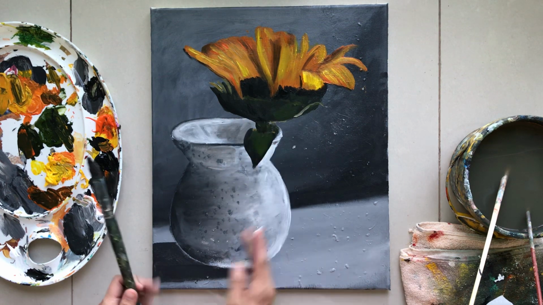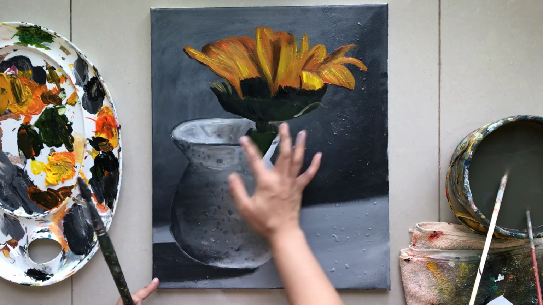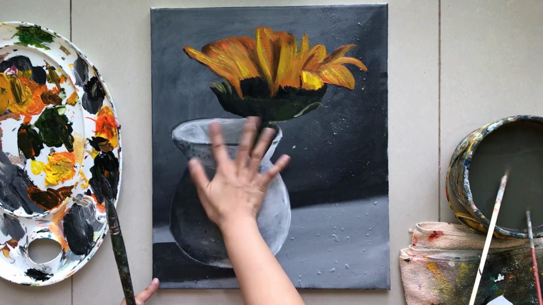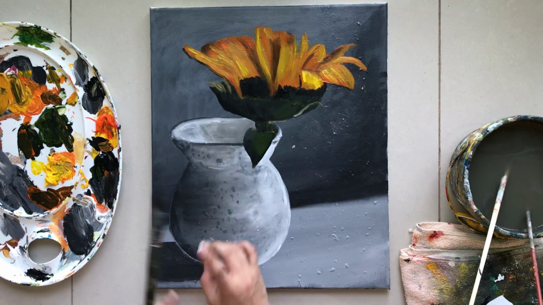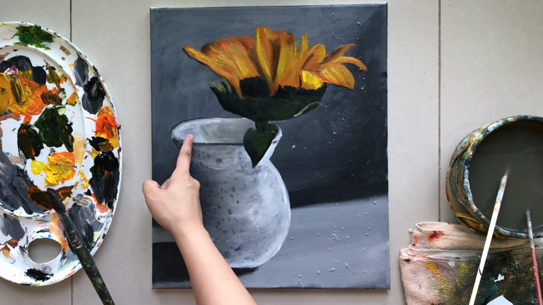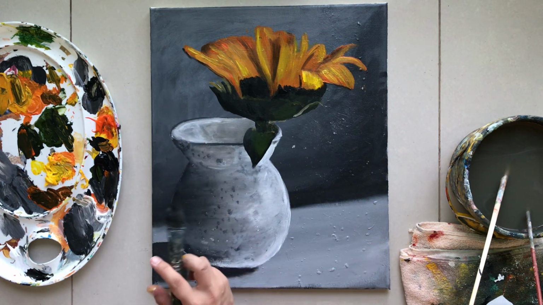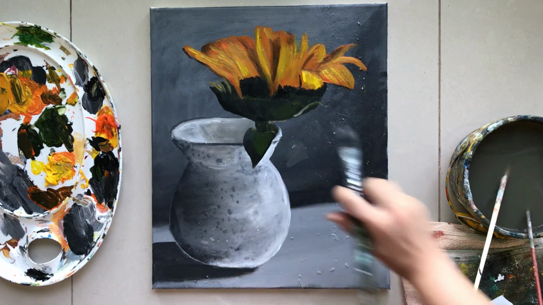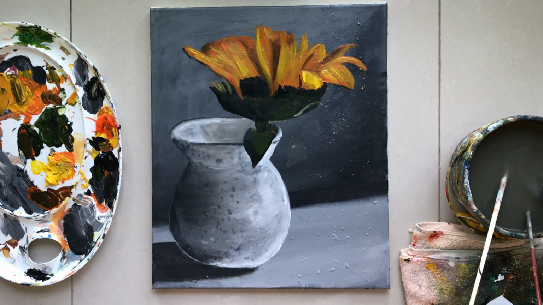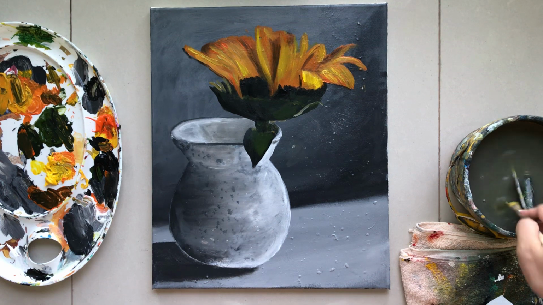I know that I said that the right side should be a little brighter than the left side, but because the flower is here, there should be some sort of shadow that is created inside the vase, right? And the highlighted portion will be here because when the light strikes, it should be a little lighter. I'm just gonna fix this one. Okay, now I'm gonna use my pure white.